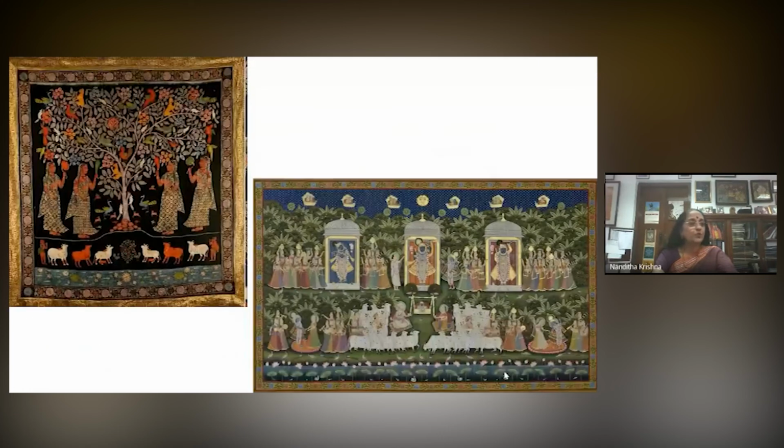Then we come to Pichwai, which comes from the word pitch, meaning black, and wai, meaning hanging. They hung on the walls of temples and houses, especially Nathdwara, near Udaipur, where they originated. They're painted on both cloth and paper, and very, very intricate and dramatic painting.